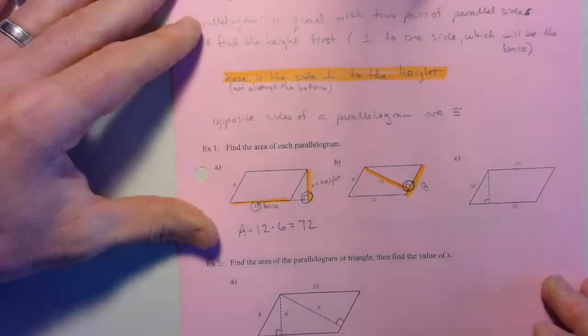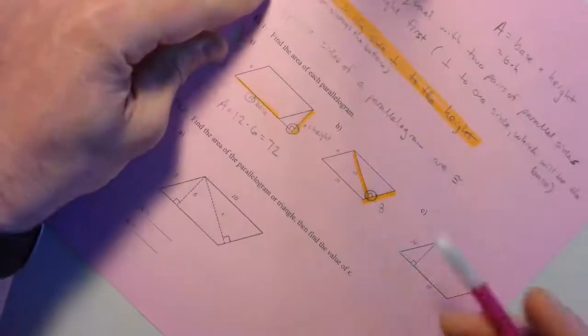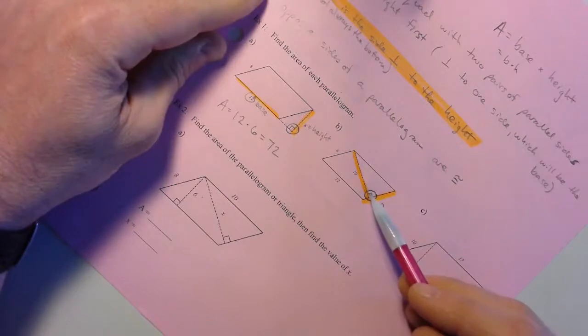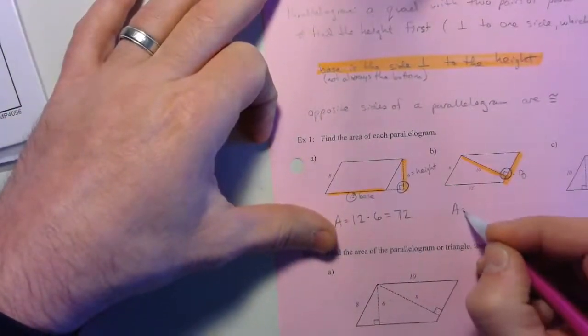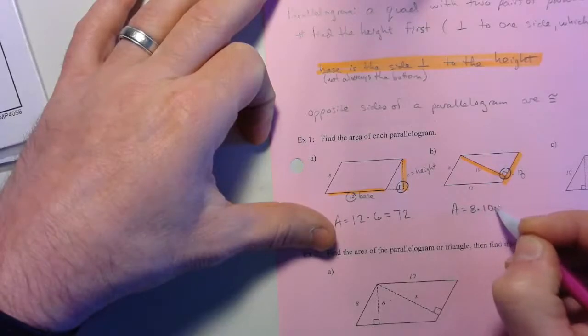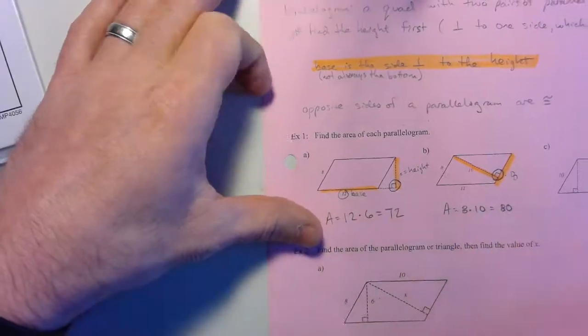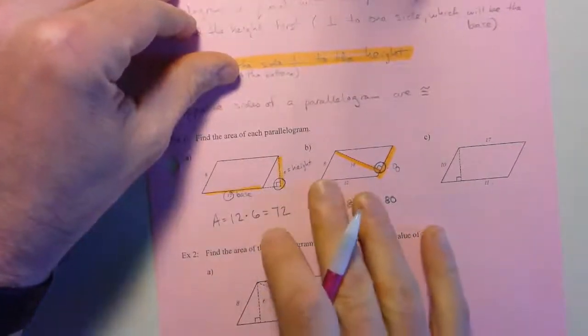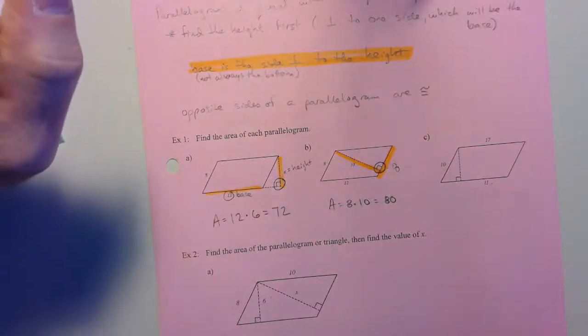So if that's our height of 10, our base must be 8, and so our area is going to be 8 times 10, which is 80. No units on it because there weren't any units at the beginning.